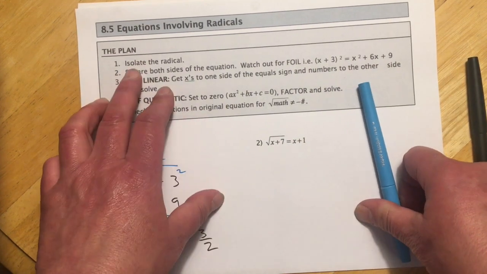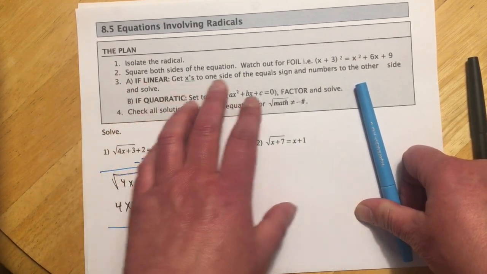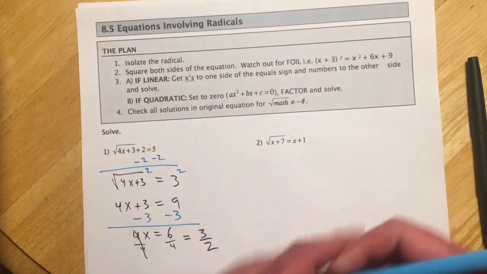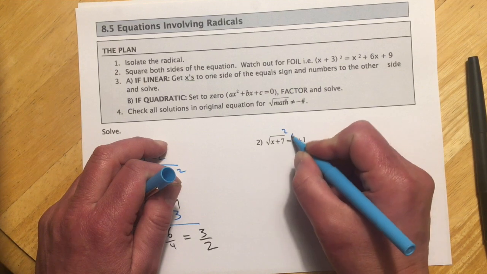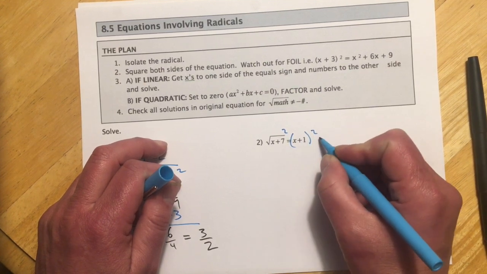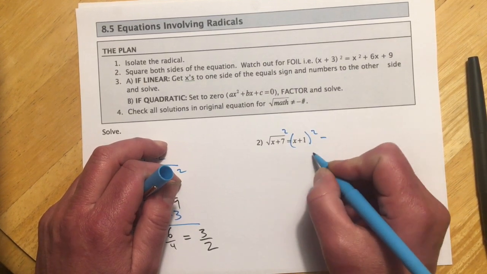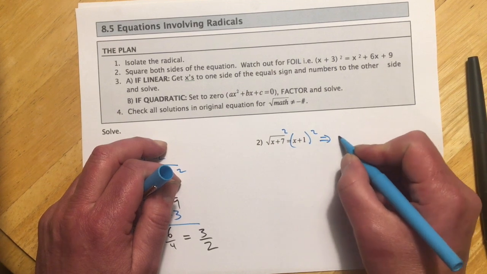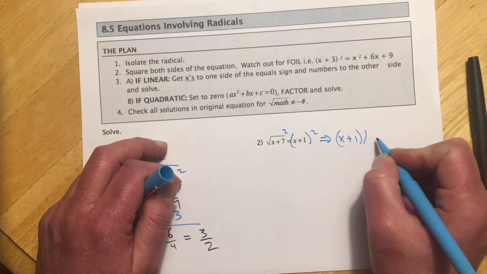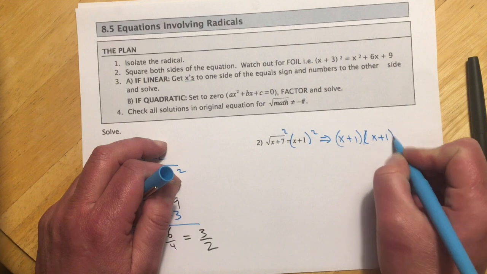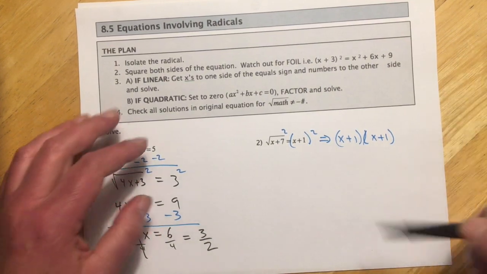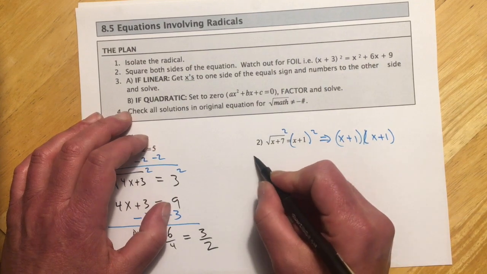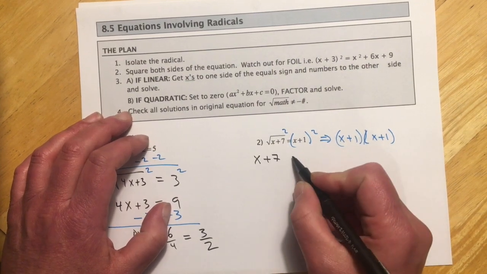So this next one, I isolate the radical. Then square both sides of the equation. Watch out for FOIL. That's what this one is. So when I square this, I can't square the pieces. I have to square the whole side. And remember that a lot of times people write down x squared plus 1 there, and this means the same thing as x plus 1. So squaring does root, and I get x plus 7.